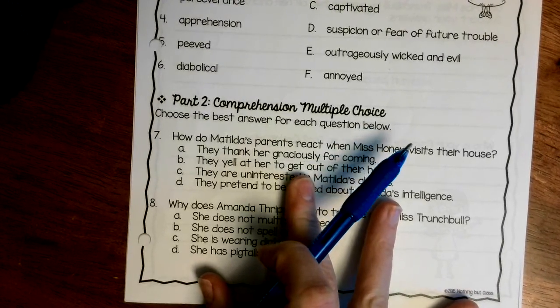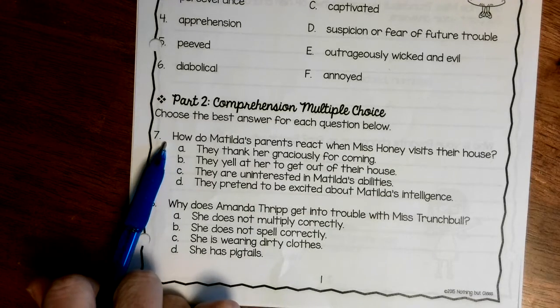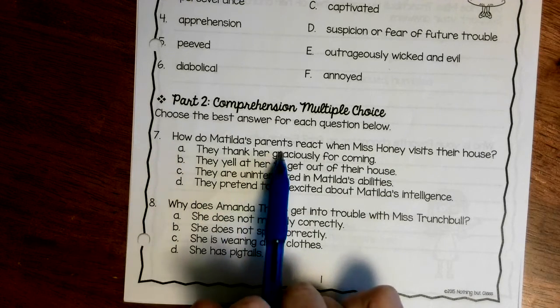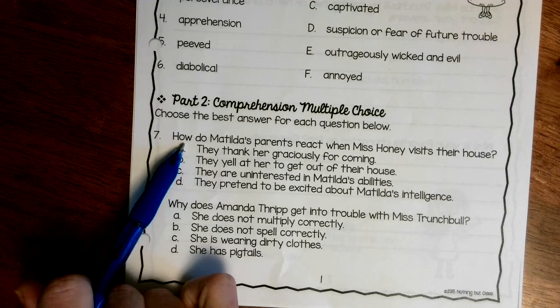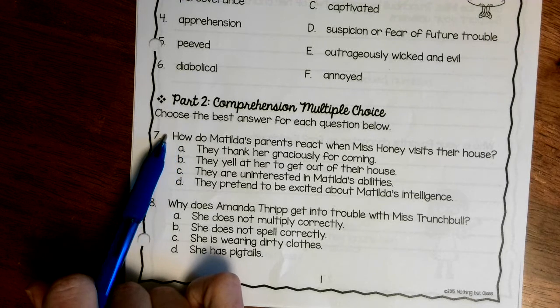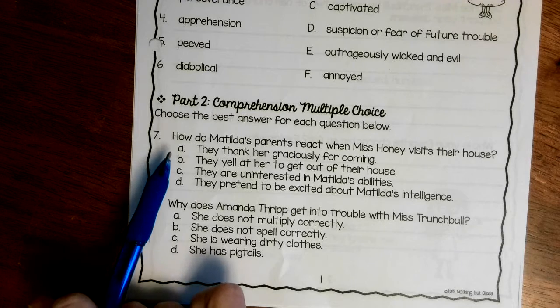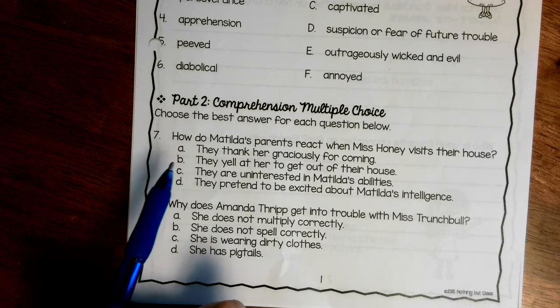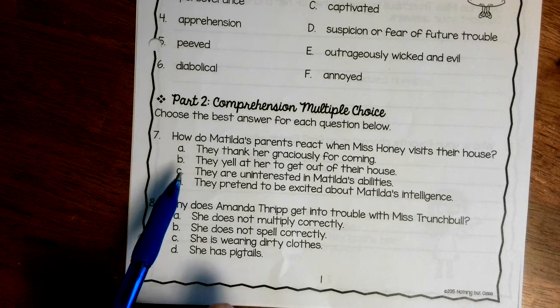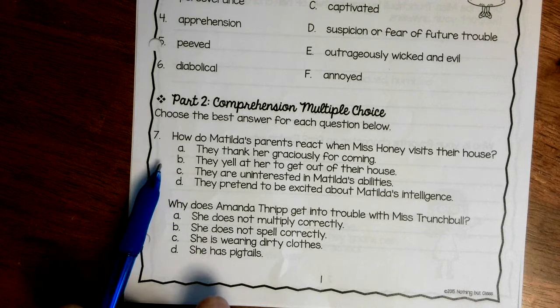Okie dokie. Number 7. How do Matilda's parents react when Miss Honey visits their house? So Miss Honey comes to talk to them about Matilda. How do they react? A, they thank her graciously for coming. So like, oh my gosh, thank you so much for coming. Like they're thankful she's there. Is that how they acted?